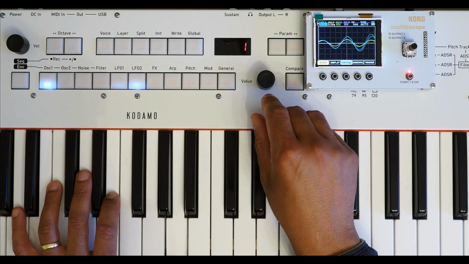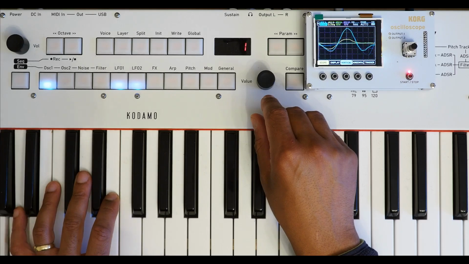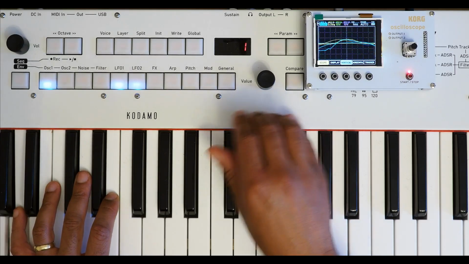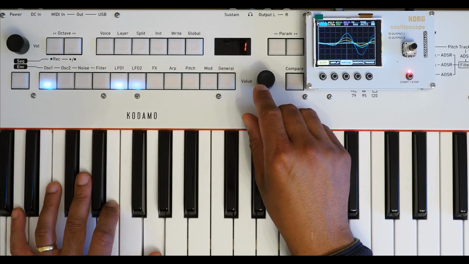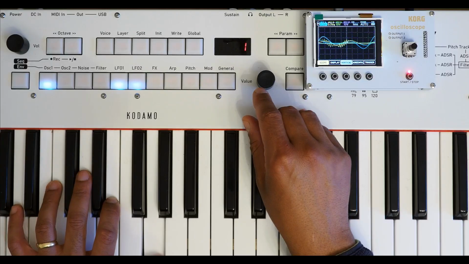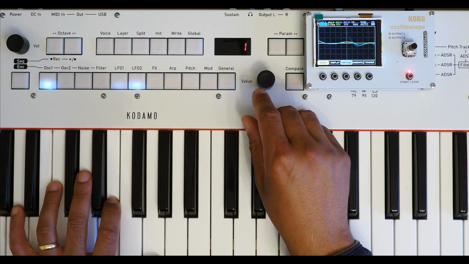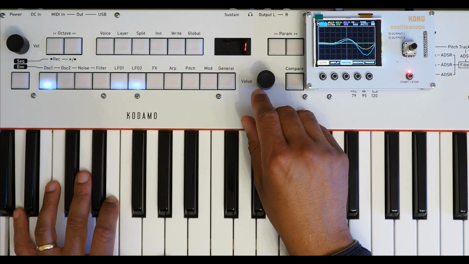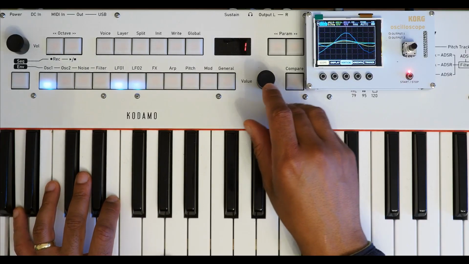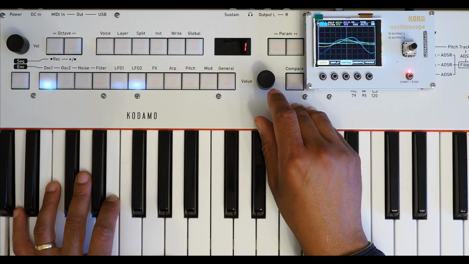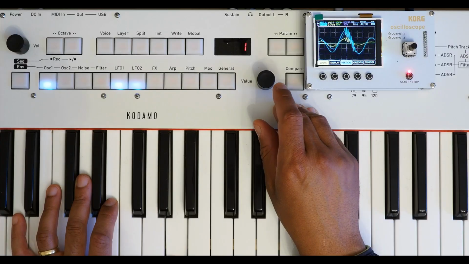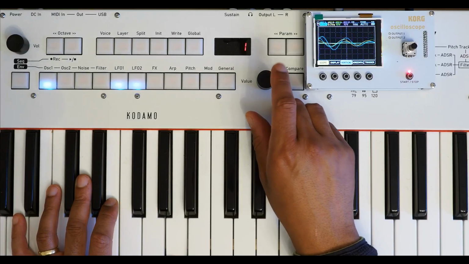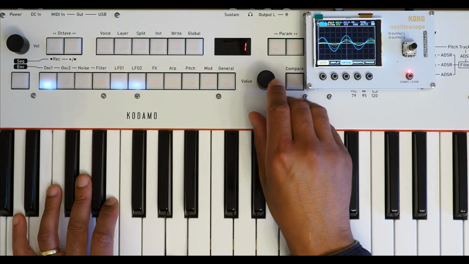Today I'm looking again at one of my favourite synths, the Kodamo Mask1. And there's two parameters in particular that I want to look at in this video. And I just want to do a very quick demonstration of how manipulating those parameters really gets into the unique and characteristic sound of the Mask1.